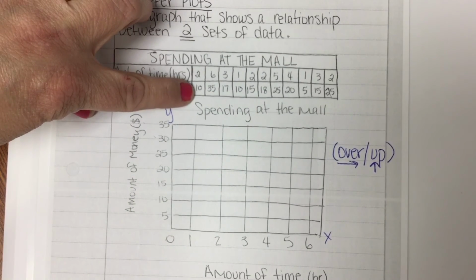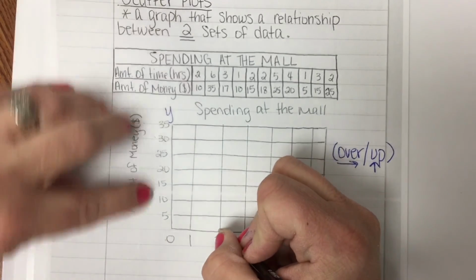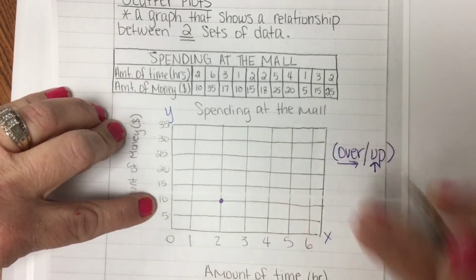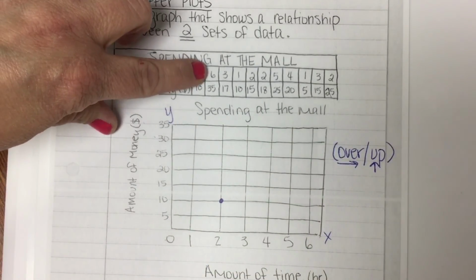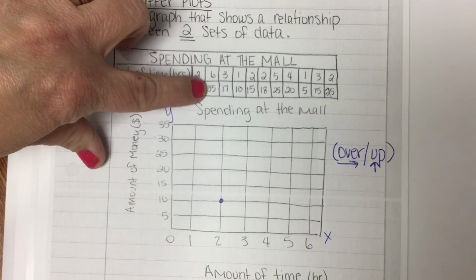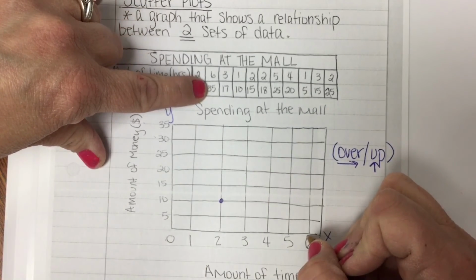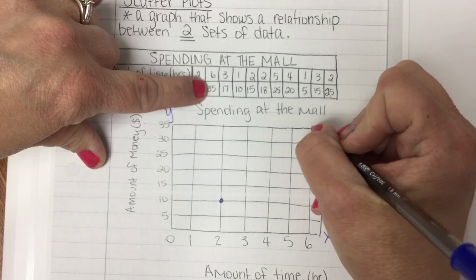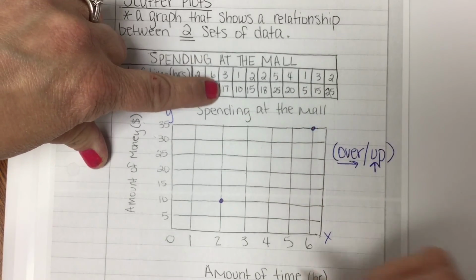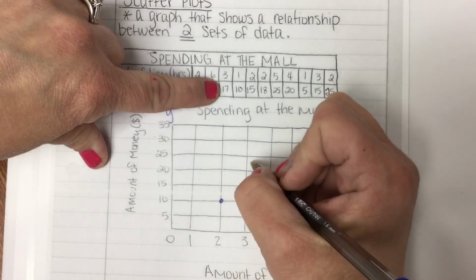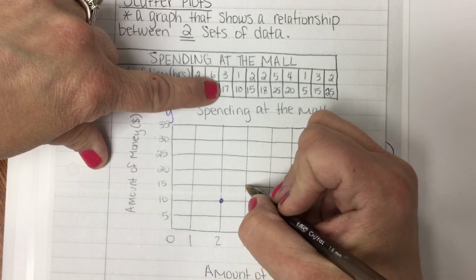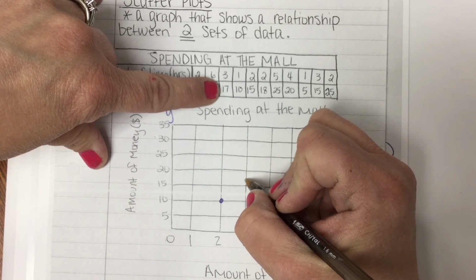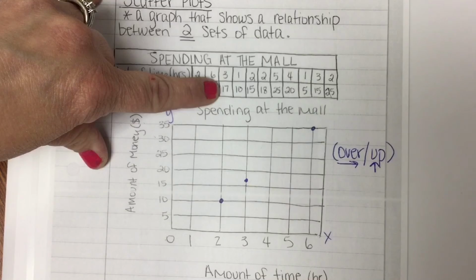I spent $10. So I'm going to go over to 2 and then go up to 10 and plot the point. 6 hours, $35. So go over to 6, go up to 35. 3, 17, over to 3, up. So here's 15. So 17 would be right about there, right?